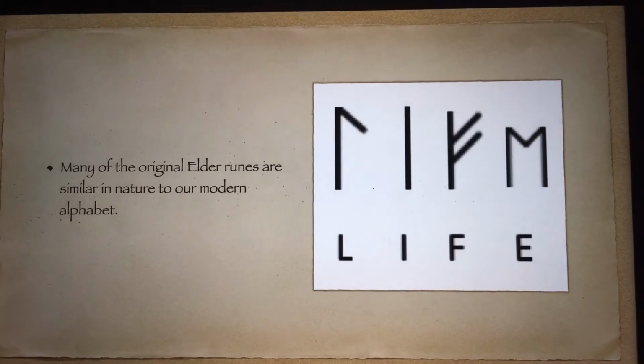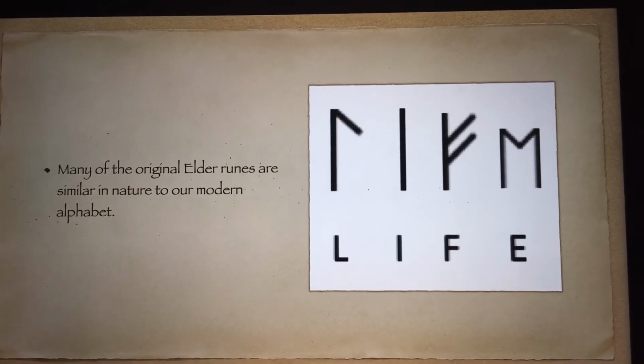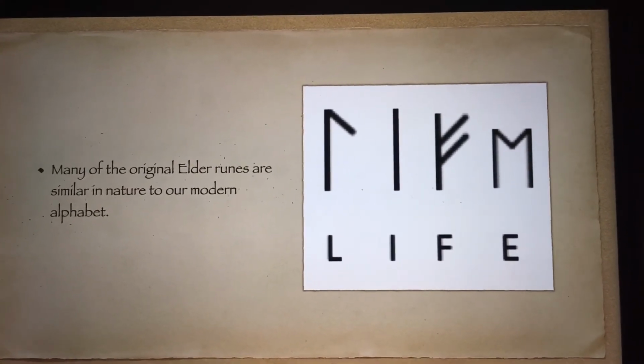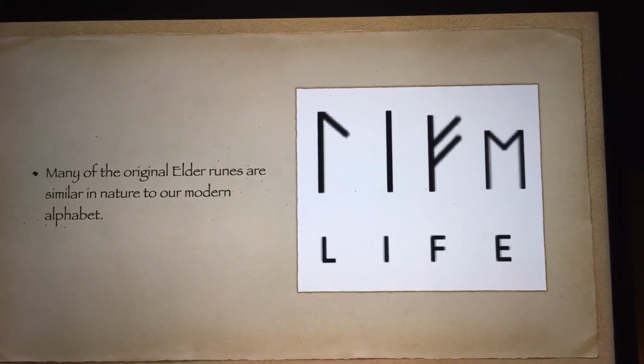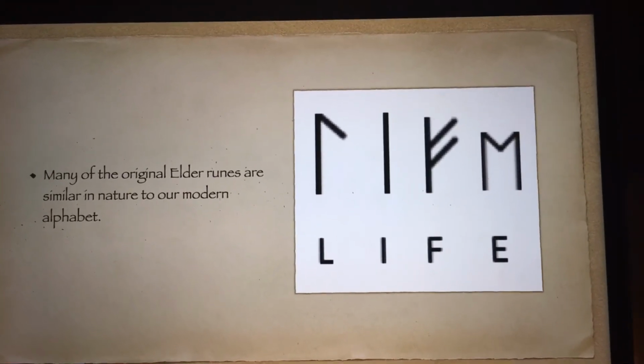Many of the original Elder runes are similar in nature to our modern alphabet. It is so interesting to see the progression of written language from the Germanic tribes to the medieval influences.